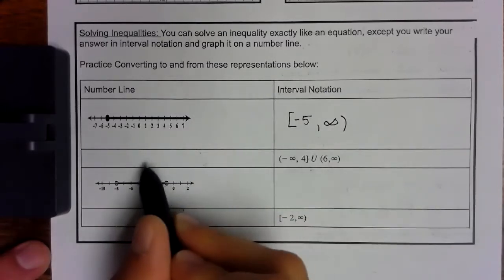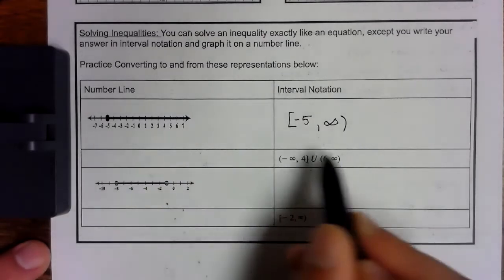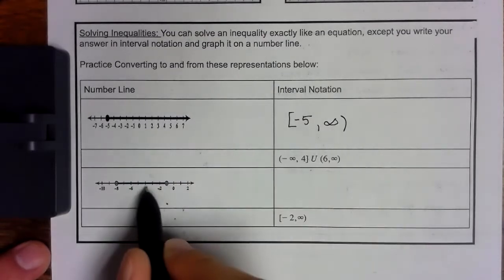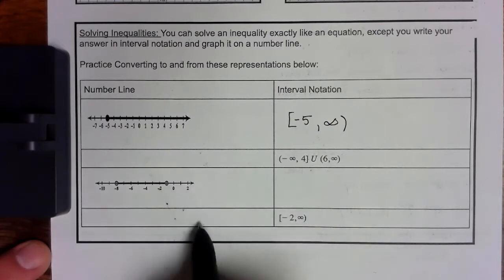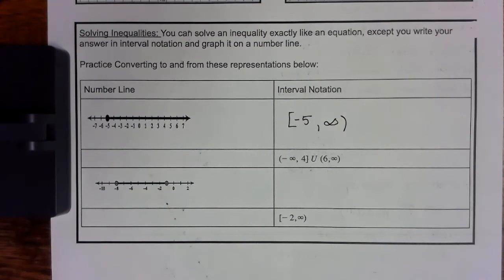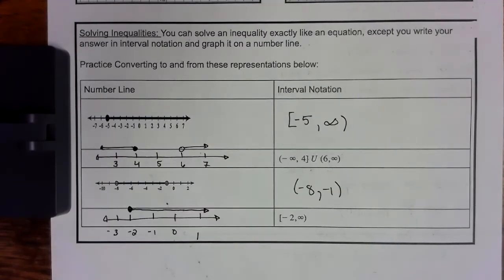So then for this one, you're going to draw the number line that is represented by this interval notation, and then just the opposite here, write the number set in interval notation, and draw the number line. So go ahead and hit pause. Go ahead and do that real quick. All right, welcome back. Here's what you should have.